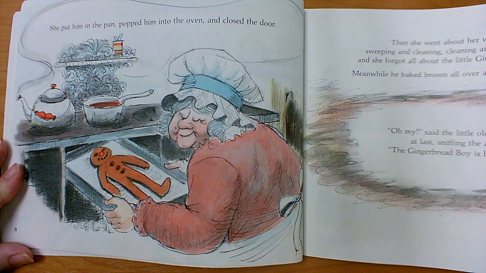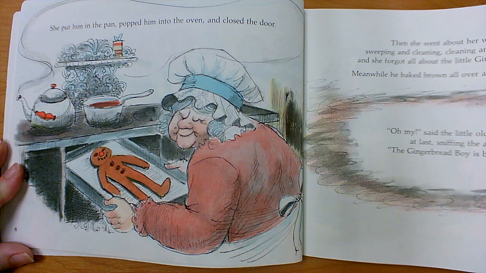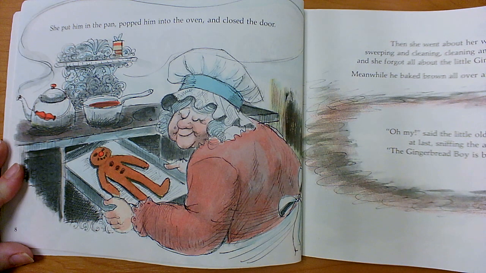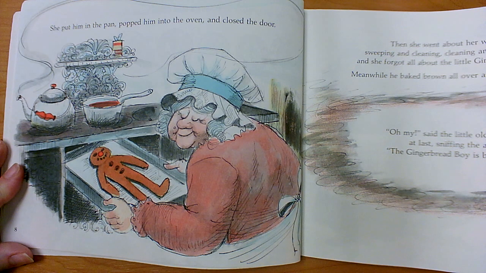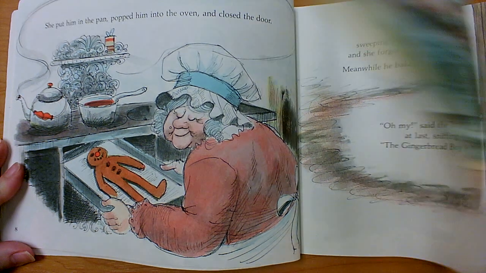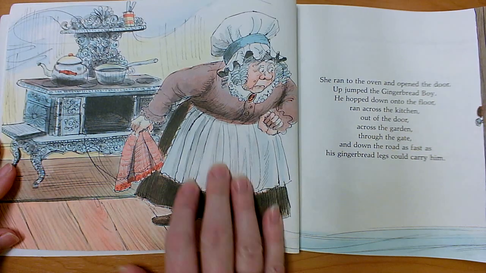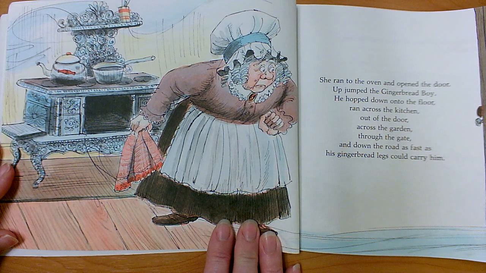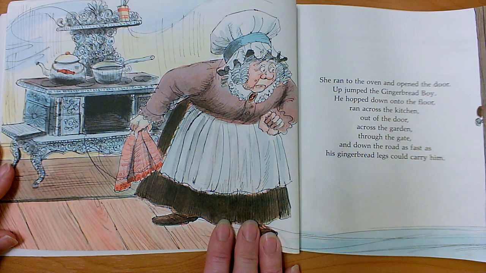Then she went about her work, sweeping and cleaning, cleaning and sweeping, and she forgot all about the little gingerbread boy. Meanwhile, he baked brown all over and got very hot. "Oh my," said the little old woman at last, sniffing the air. "The gingerbread boy is burning." She ran to the oven and opened the door. Up jumped the gingerbread boy.